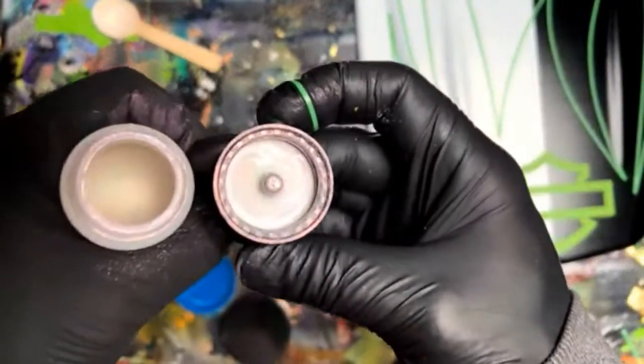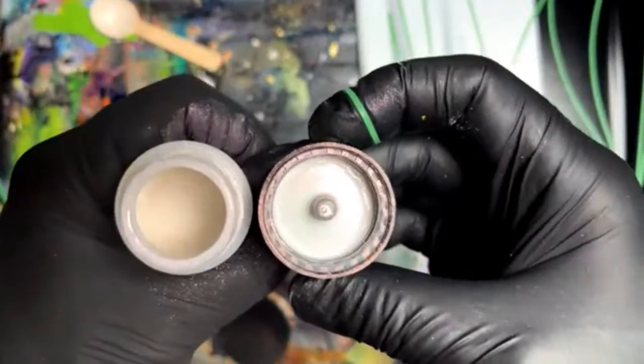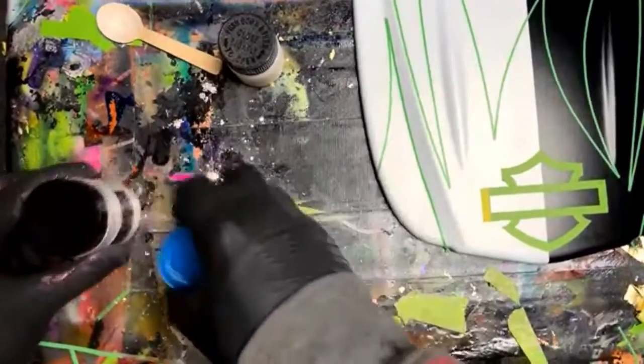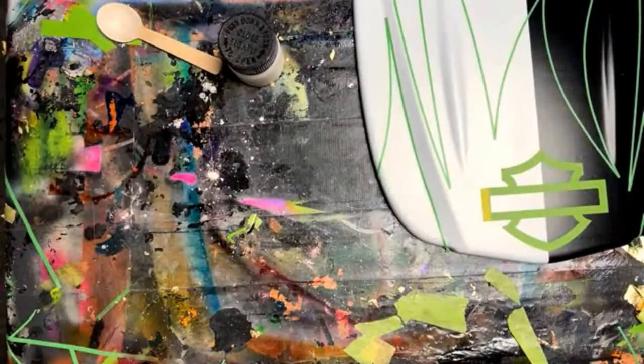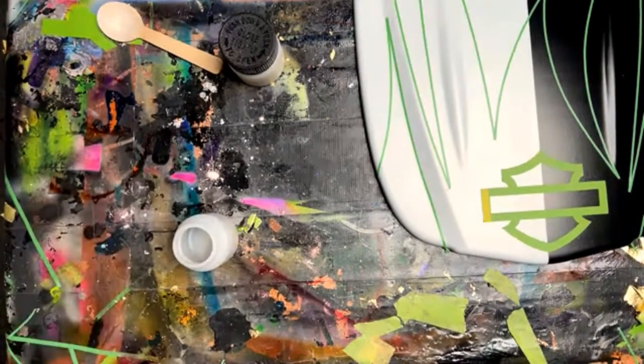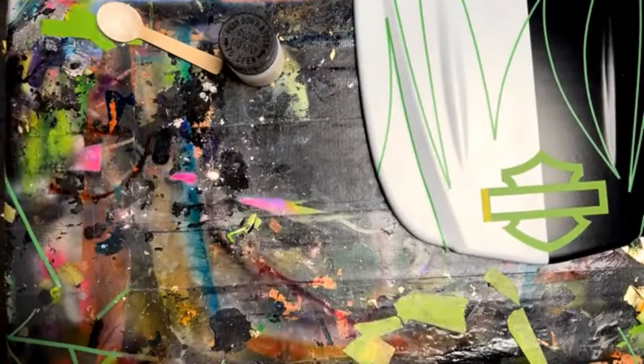Oh yeah, looks good. So we may want to reduce that a little more, but we'll put that off to the side. Cap back on that. And while we're at it, we might as well go ahead and mix up the purple real quick. Once again, the clear base coat.